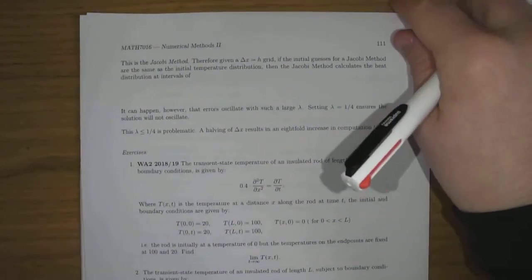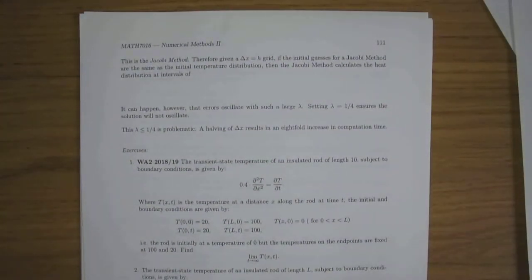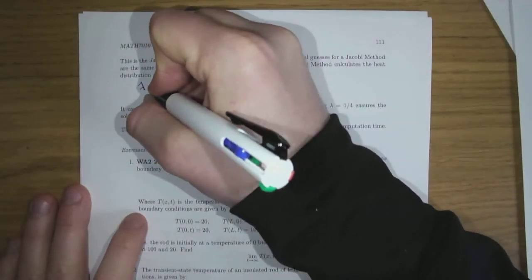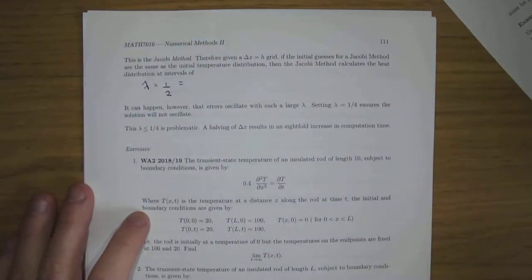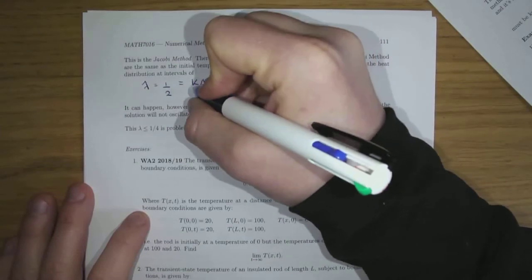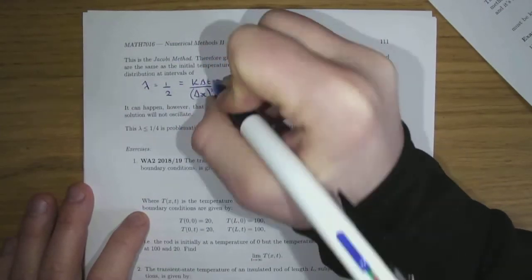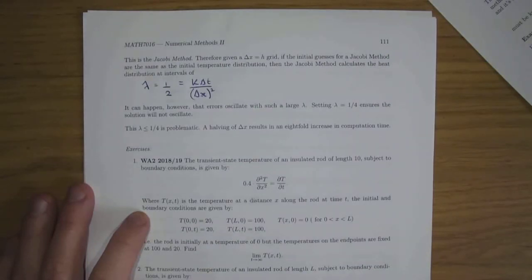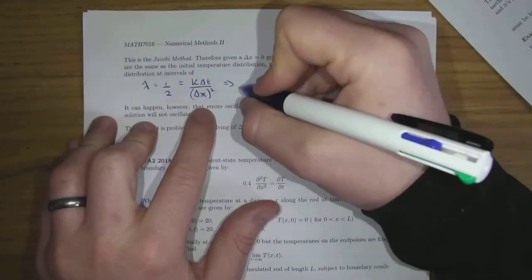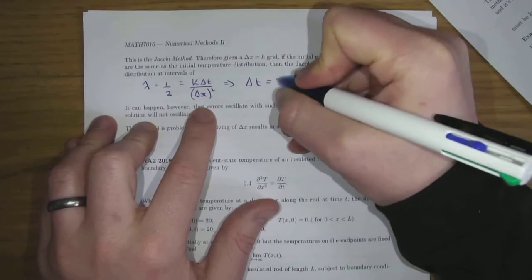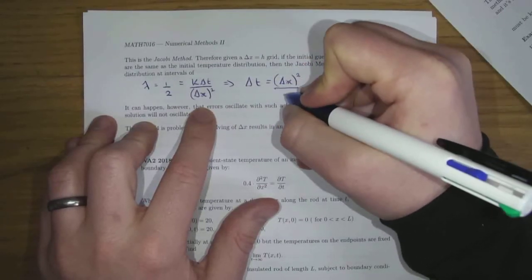So you've got a comment here. Therefore, given a delta x equal to h grid, if the initial guesses for a Jacobi method are the same as the initial temperature distribution, then the Jacobi method calculates the heat distribution in certain intervals. So we're saying lambda is equal to a half, and lambda is equal to, was it k? What was it? k delta t over delta x squared. And we're thinking here about a rod. So I multiply both sides by delta x squared, divide both sides by k, and I get delta t is equal to delta x squared over 2k.